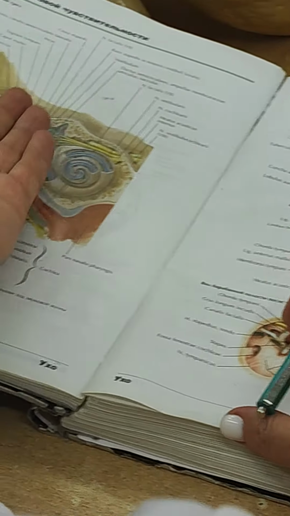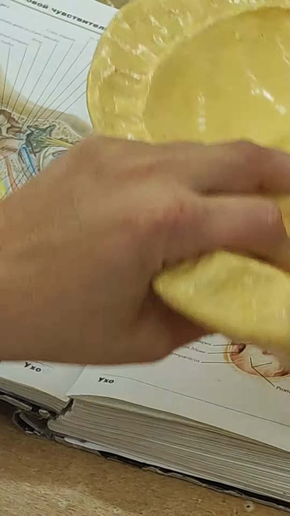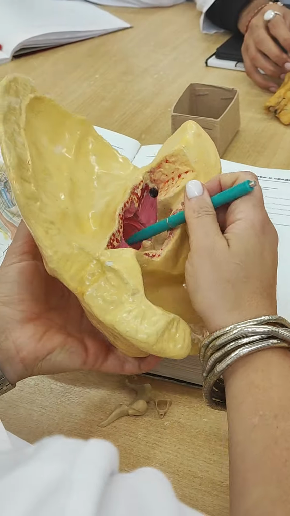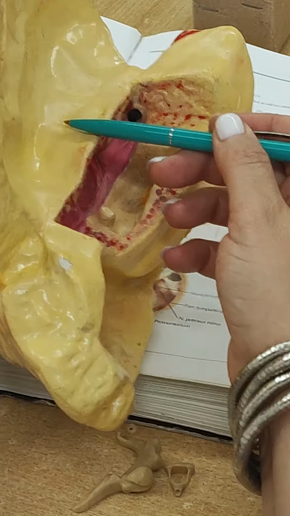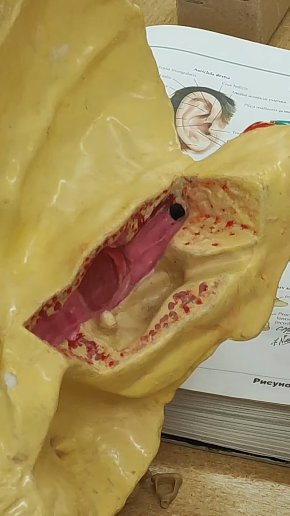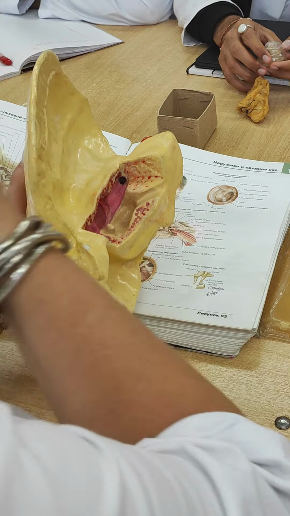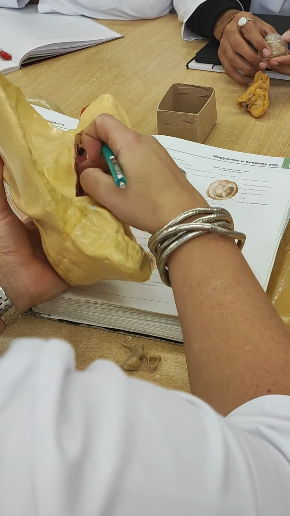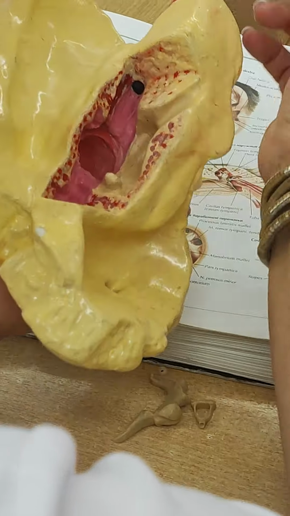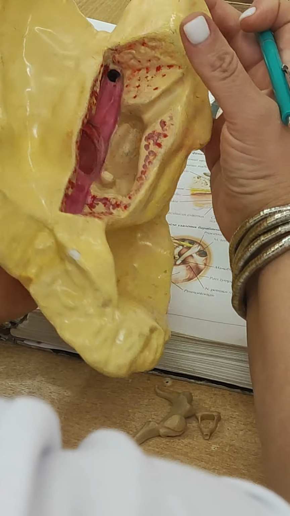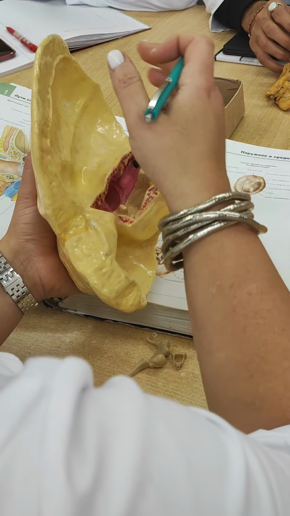So in that cavity, the tympanic cavity, we have 6 walls: superior, inferior, anterior, posterior, medial, and lateral. Anteriorly, close to the middle ear, is located the internal carotid artery.